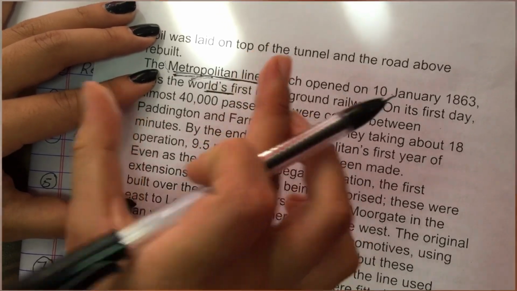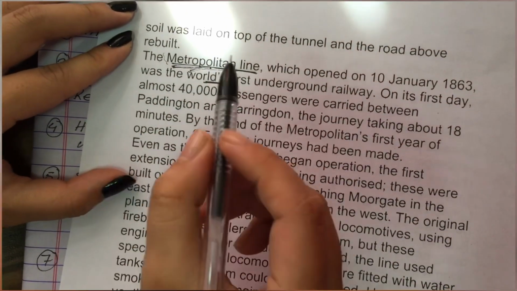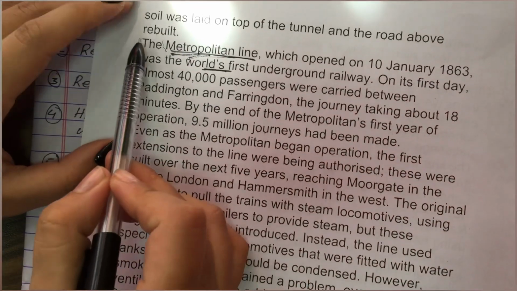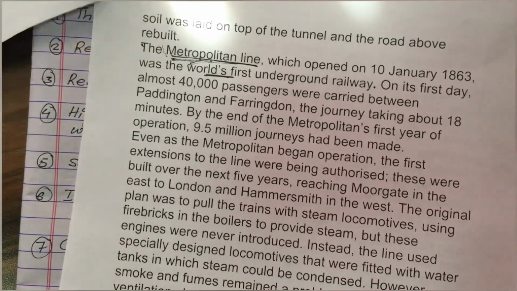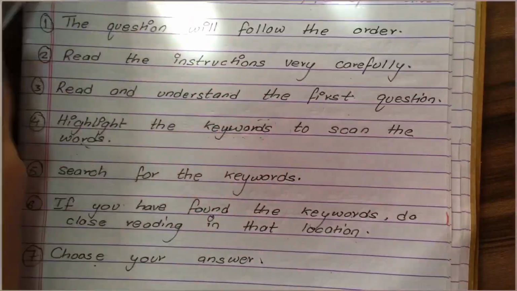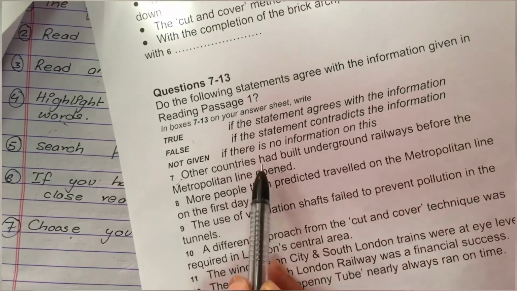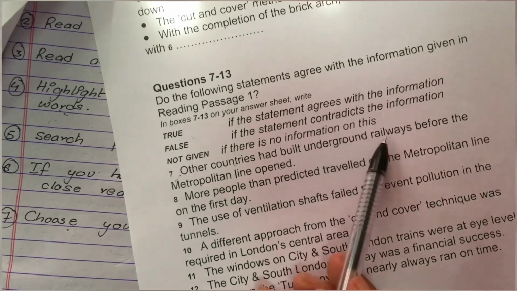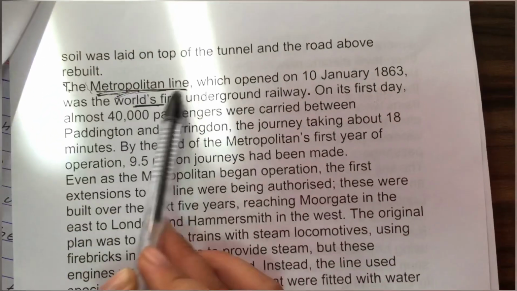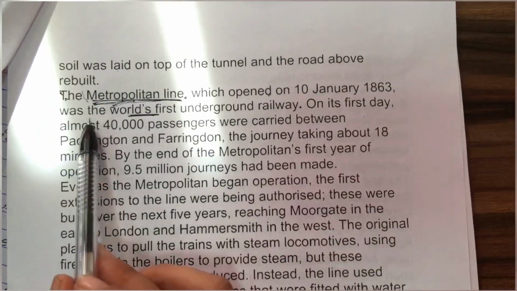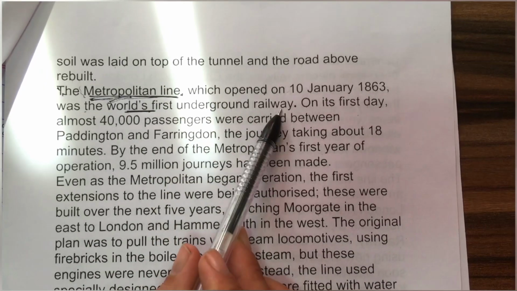After finding the keyword, after scanning, now you'll have to do close reading. Close reading means you'll have to start reading from year to year in order to find whether it's true, false or not given. Now let's again move on to the question. Our question says that other countries had already built underground railways before the metropolitan line opened. Now let's see if it's true or not. The metropolitan line, which opened on dash, was the world's first underground railway.